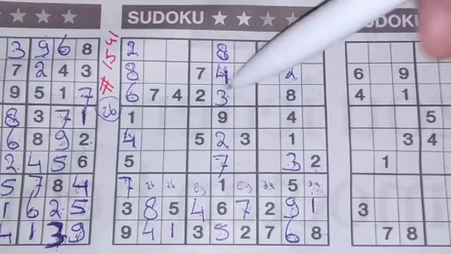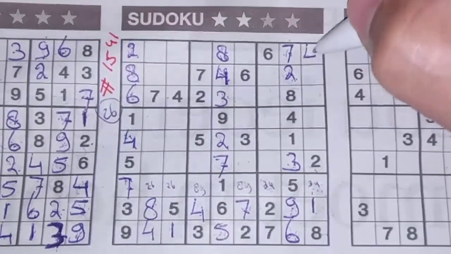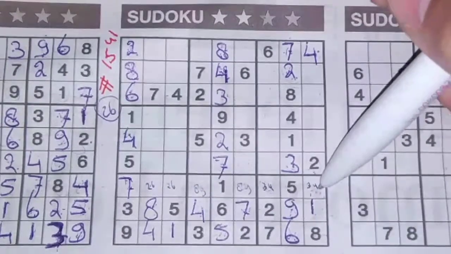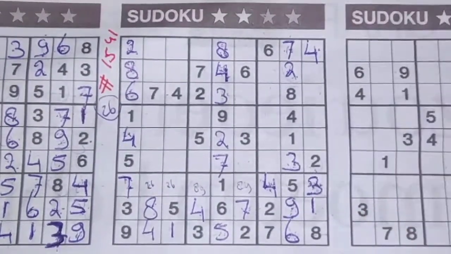4 in this row, 4 in the second row. So in the first row, the only place for the 4 should be there. Now we have a 4 here, so this cannot be a 4 anymore. This should be the 4 and this should be a 3.